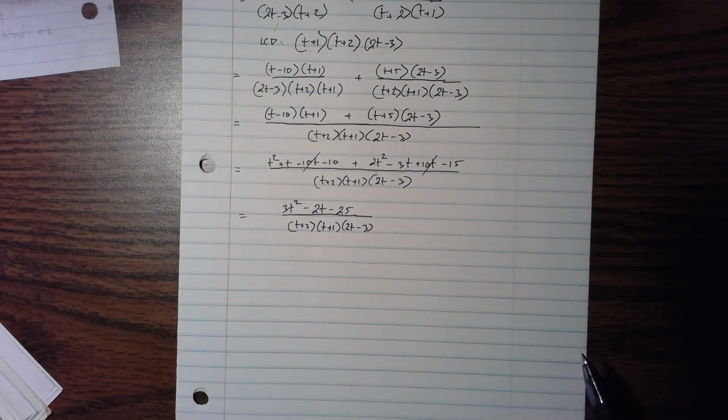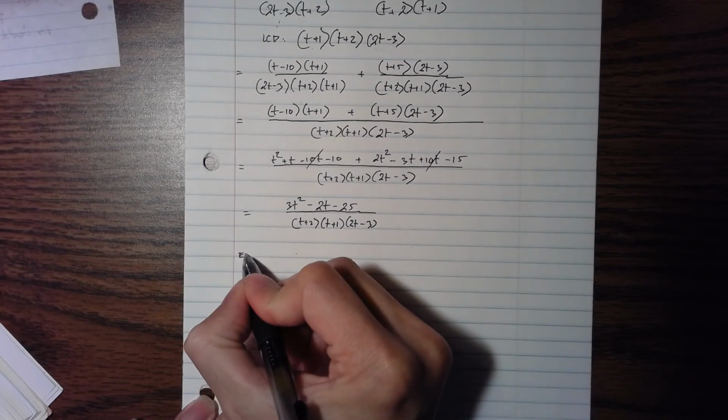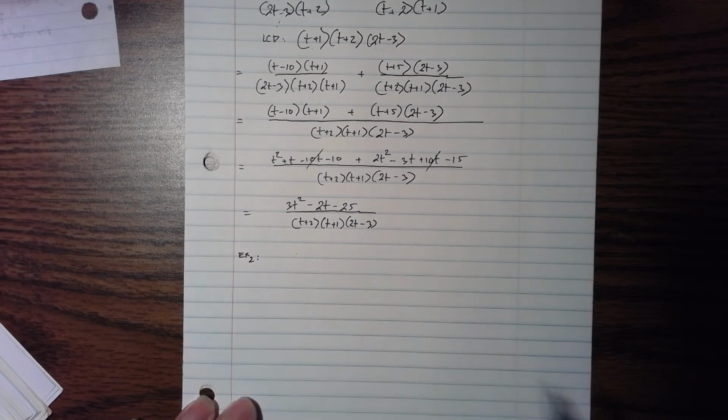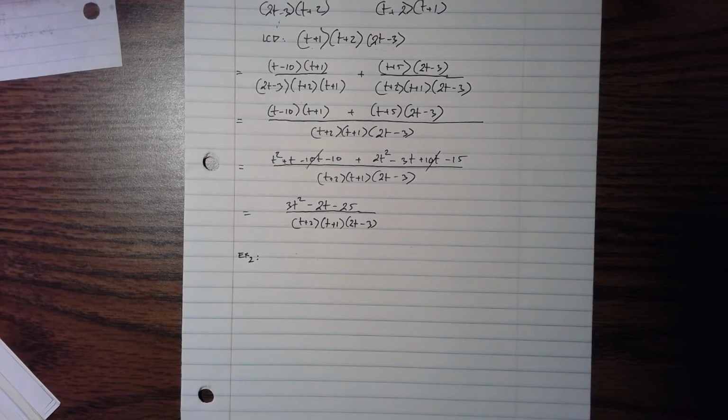Okay. I can give you another example, with a different denominator.